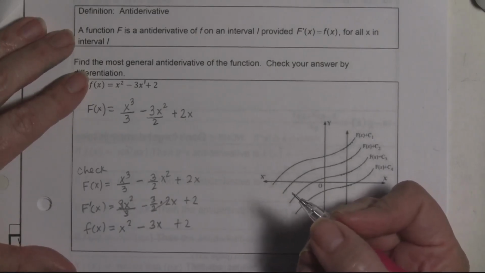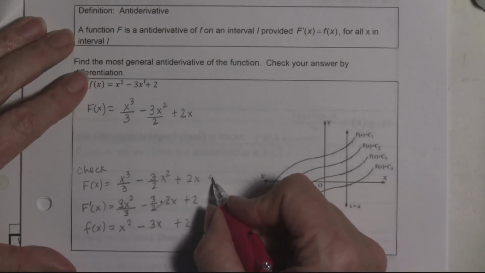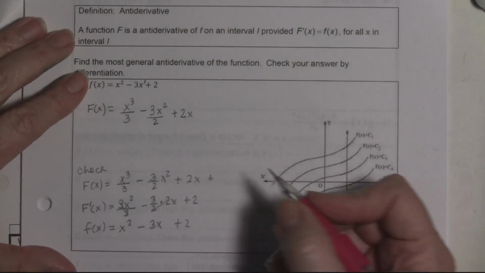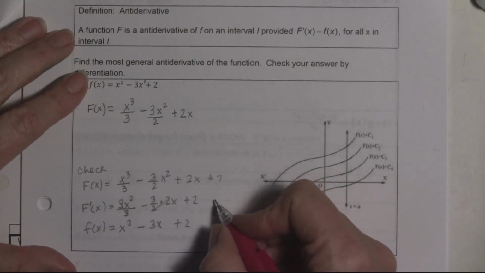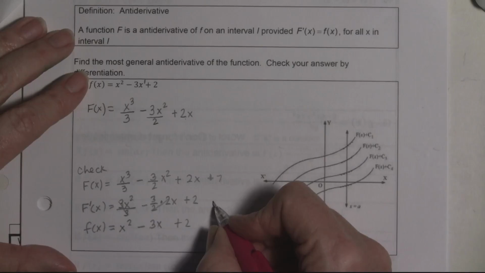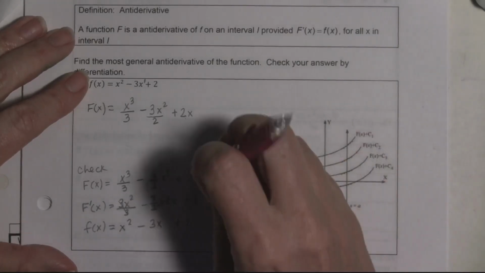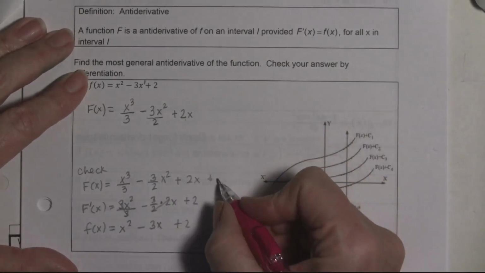Now, one other thing that I could have had here, y'all agree with me? I could have had plus 7. And then when you take the derivative of it, you would get 0. So you wouldn't know. Or it could have been plus 10.